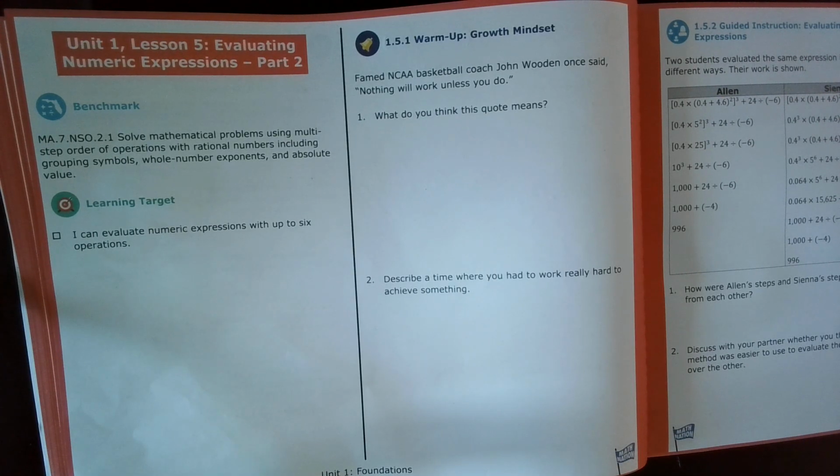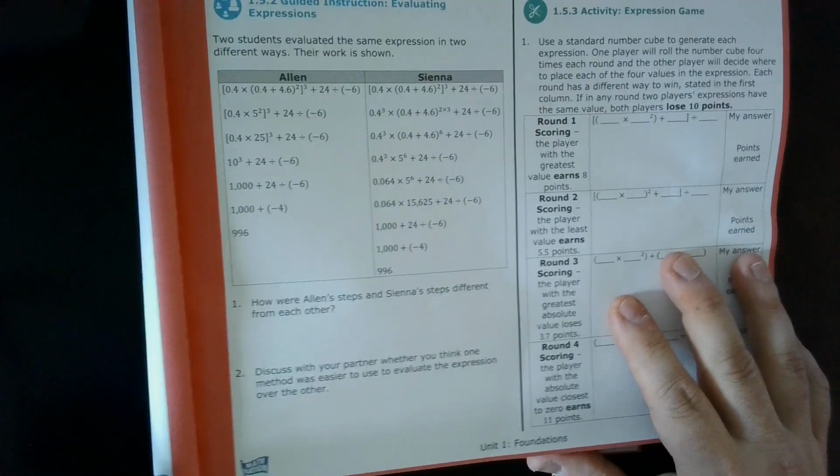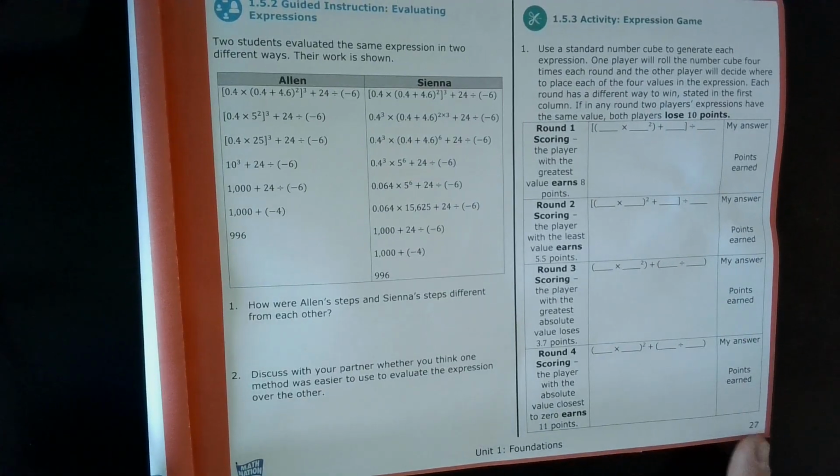All right, warm up. Famed NCAA basketball coach John Wooden once said, "Nothing will work unless you do." Number one's asking, what does that quote mean to you? That's something you're going to answer. I can't give you that answer because that's an opinion. Number two, describe a time where you had to work really hard to achieve something. Again, I'll let you answer that. Flip over to page 27.